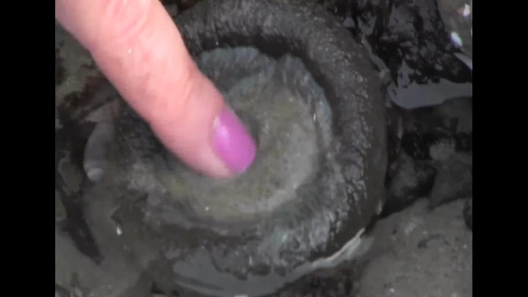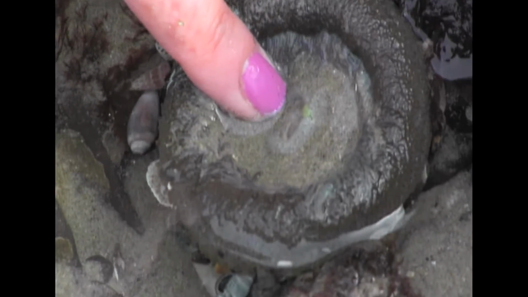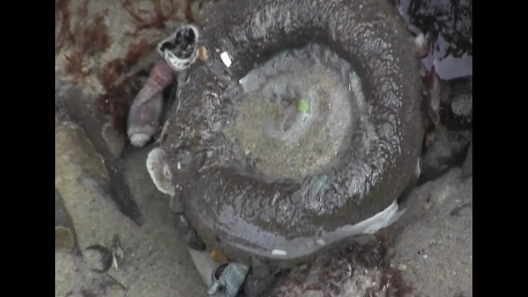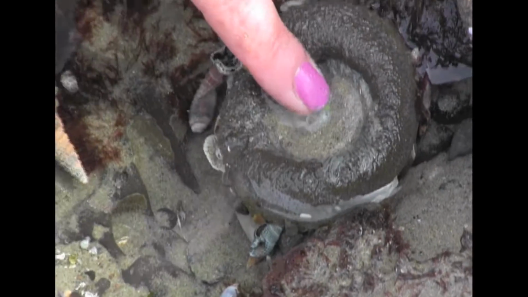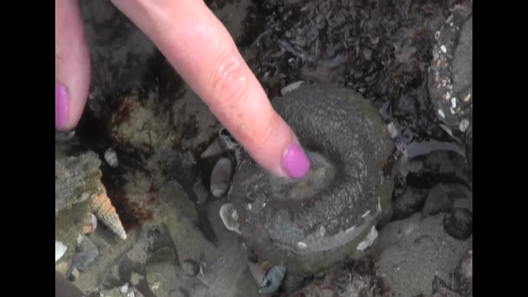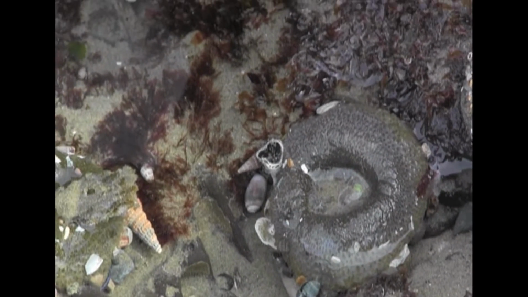The mouth is in the very center of the anemone, right in there, and they've only got one body opening, which means everything that goes in there also comes out there as waste. So they'll take that food, pull it in toward the center, bundle themselves up like that, digest it in that central gastrovascular cavity, or GVC, as it's called, and then they'll just spit out the waste, whatever else they can't digest.